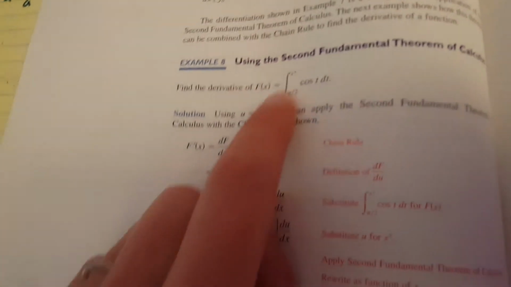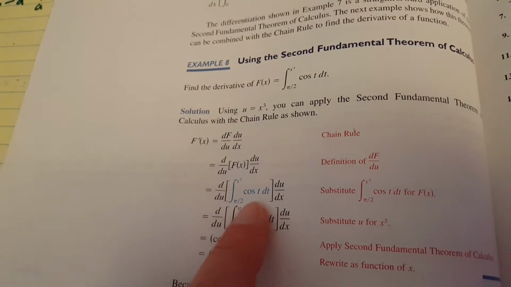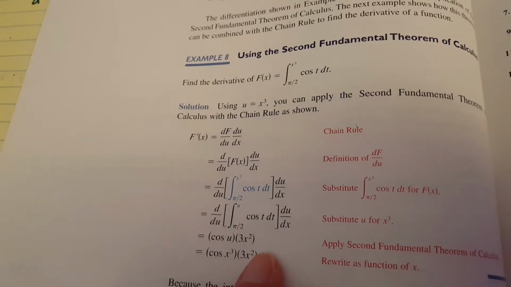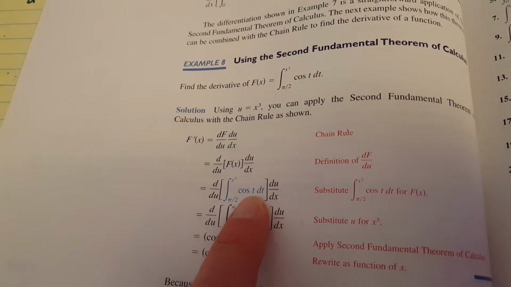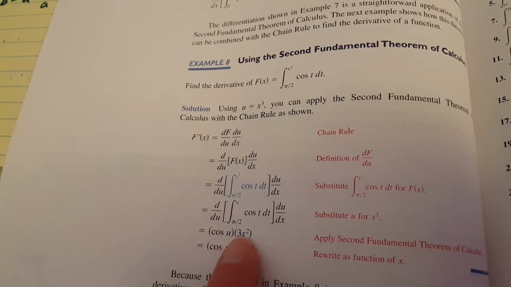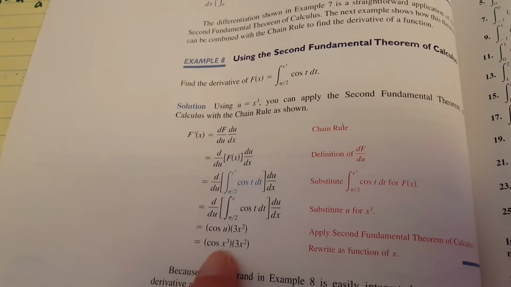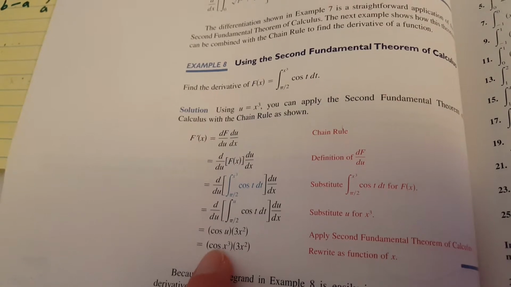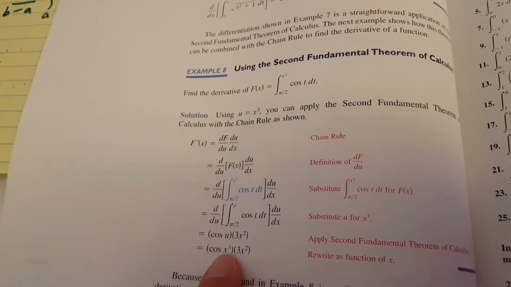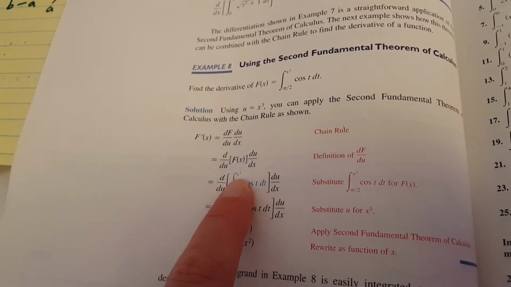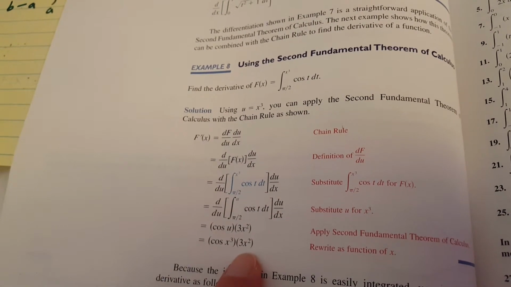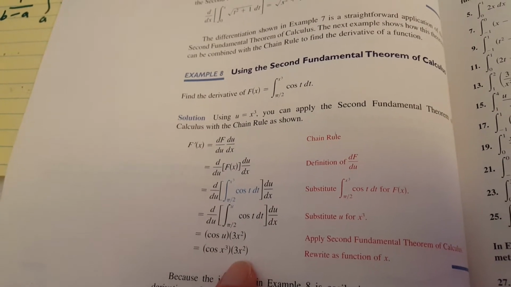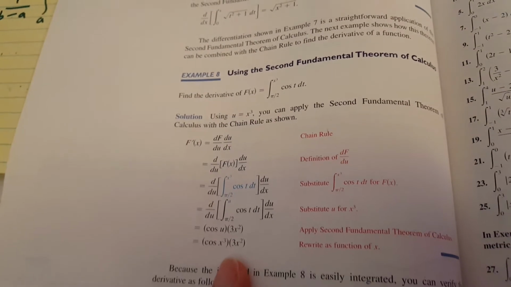Okay, we're going to skip a lot of what this book happens to show. We're going to go straight to, okay, here's what we're interested in. We need to take the x cubed and put it in for t. Skip all that u business. Just go right down to the very bottom. Cosine of t, nope. Cosine of x cubed, just like we said we were going to do. And then, what's the derivative of x cubed? It's 3x squared. And that's it. That's the answer. How can we double check our work?